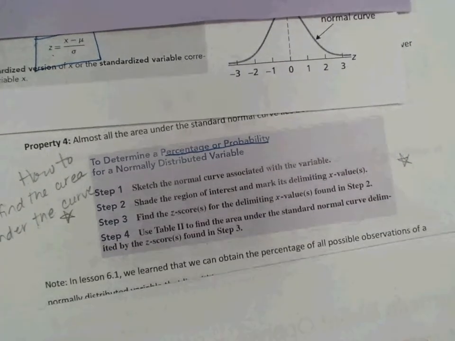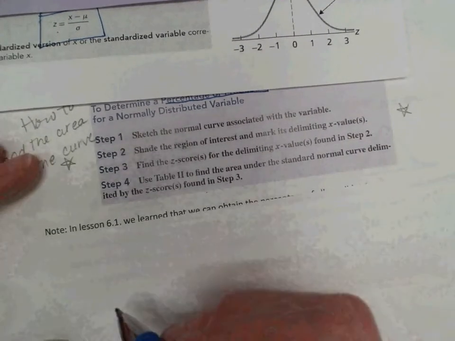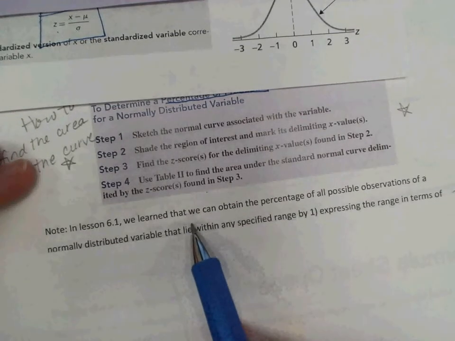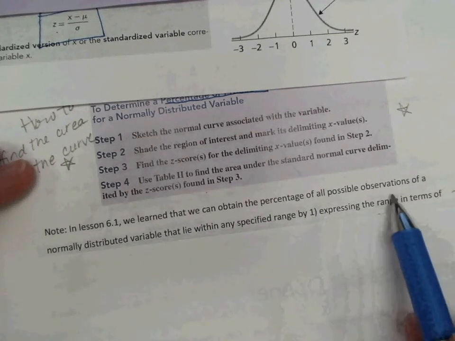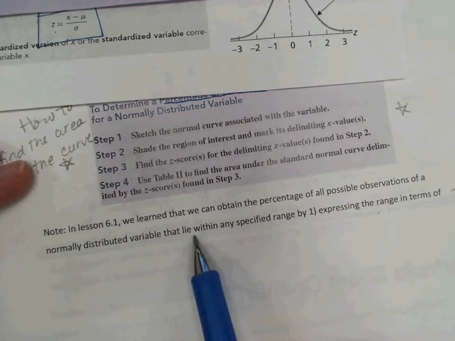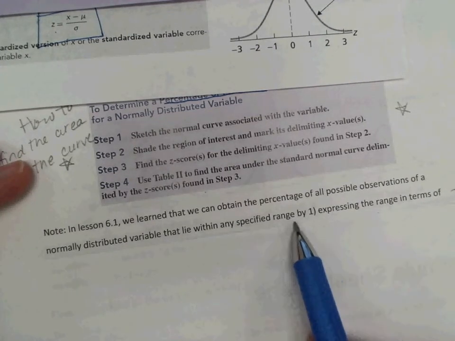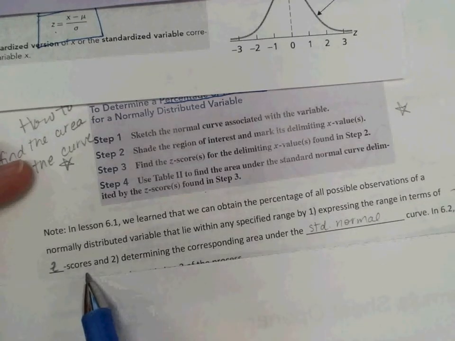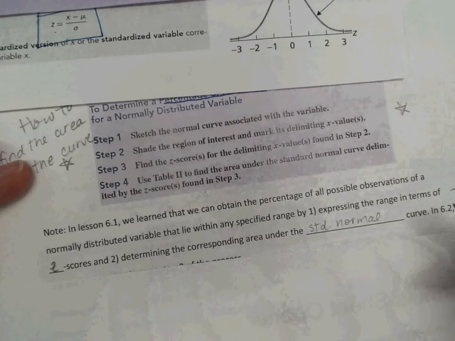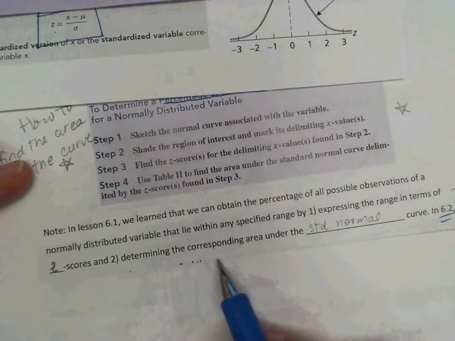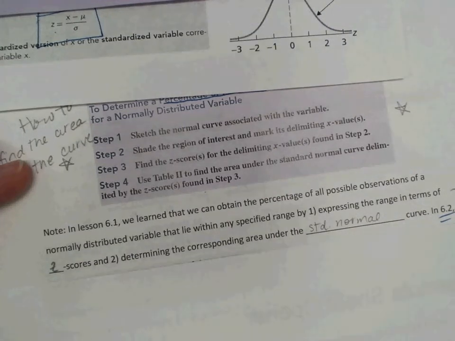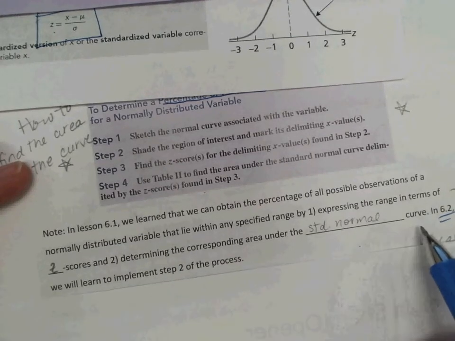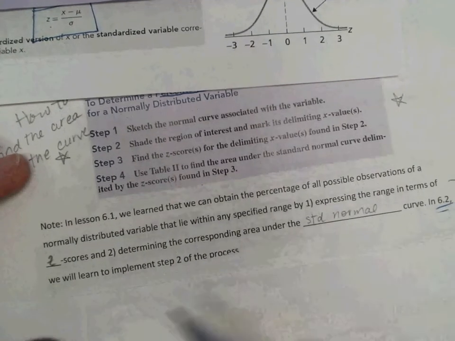All right, so take just a quick note. Again, refresher from 6.1. We learned that we can obtain the percentage of all observations of a normally distributed variable that lie within any specified range by first expressing the range in terms of z-scores. And second, just here in 6.2, determining the corresponding area under that standard normal curve. So this is where we'll implement that second step.